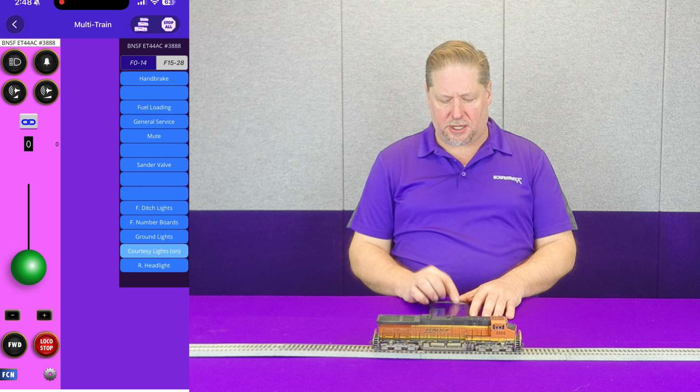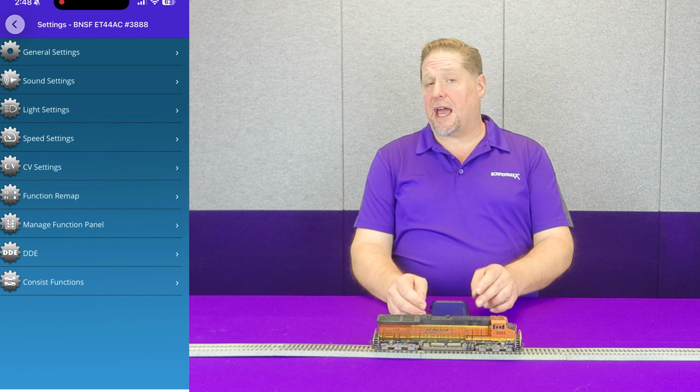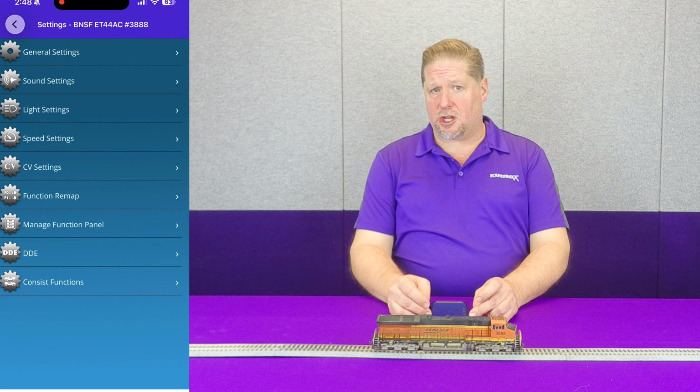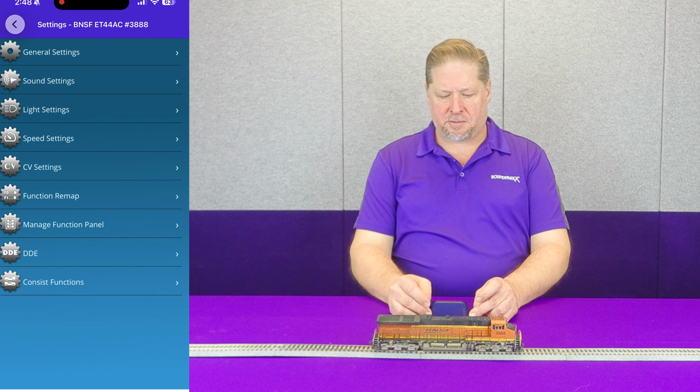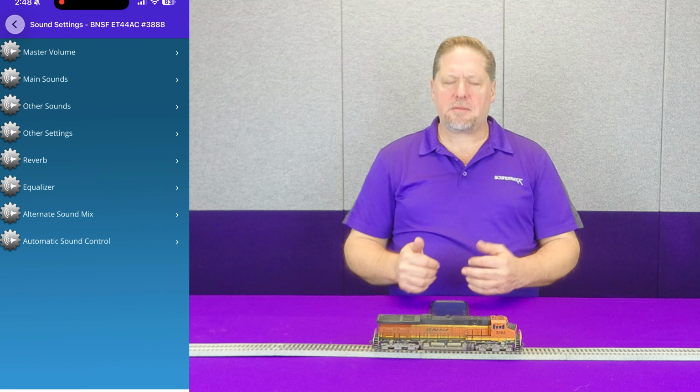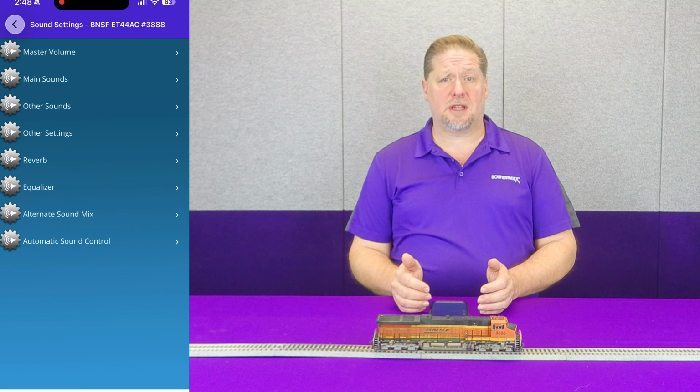So we're going to go ahead and hit our gear for gear settings. Now, last time we talked about general settings. Today we're going to go into sound settings. So we click that, and you'll see several menu options here.